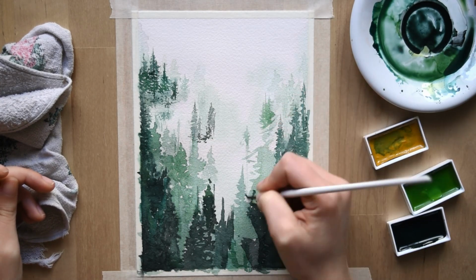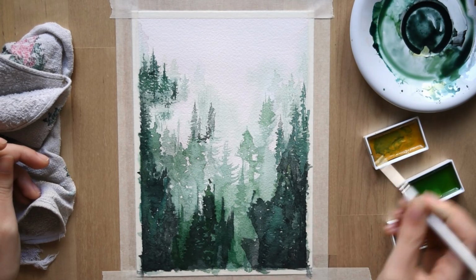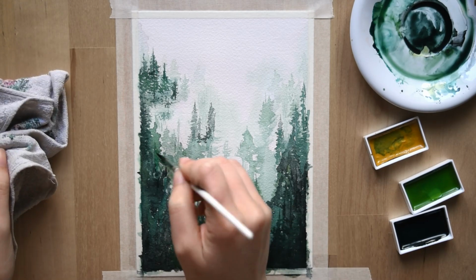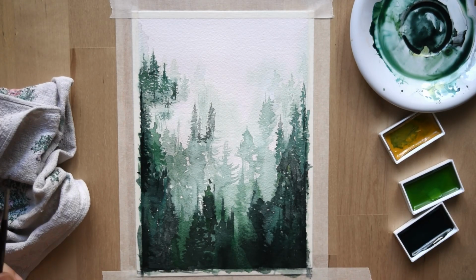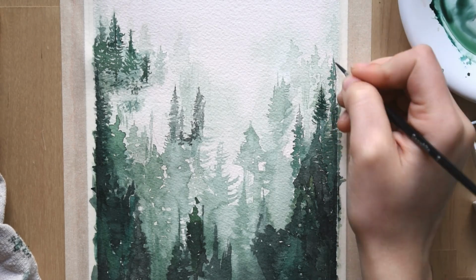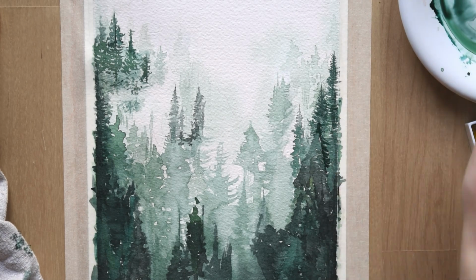And again, I'm always looking at the original photo so I can place the trees on the right spots. And then everything is just a matter of time and patience and layers. Creating layers, adding color and adding darker details, letting them dry, and then re-adding more details, and just that.